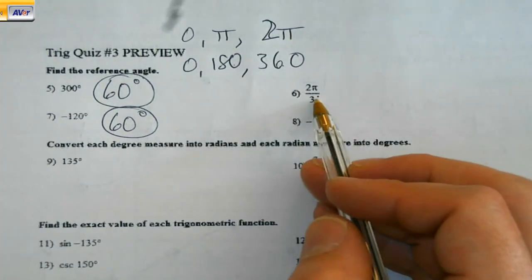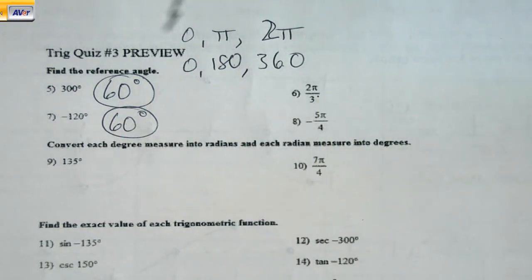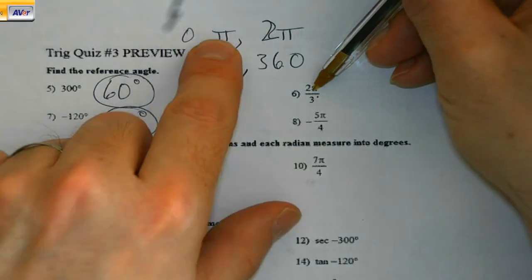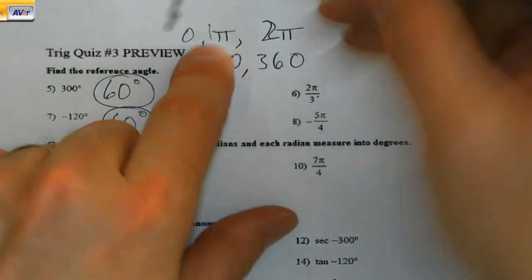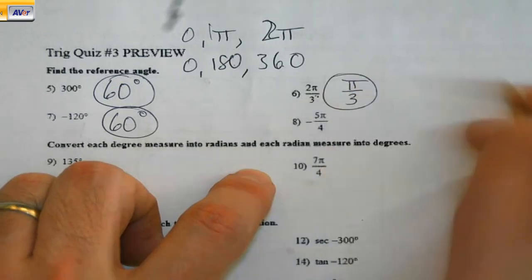When I get over here, ooh, this is fun now. If you need to think degree for a minute, it's okay. But again, to me, I look at this, and if I forget the pi for a minute, 2/3 is closest to 1. So 1 minus 2/3 is 1/3.